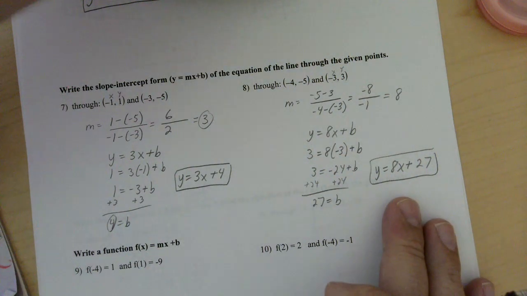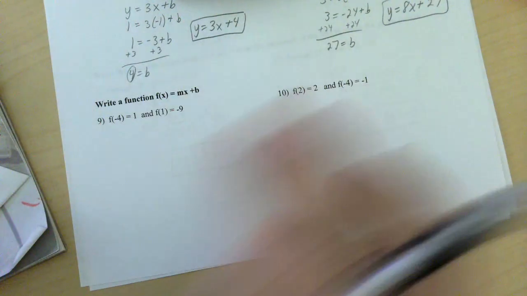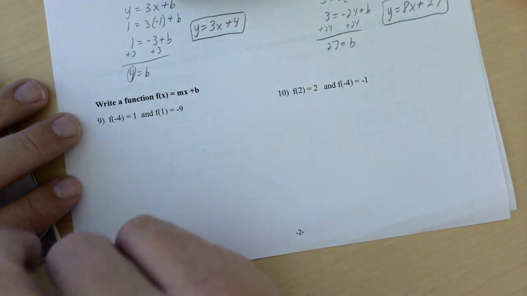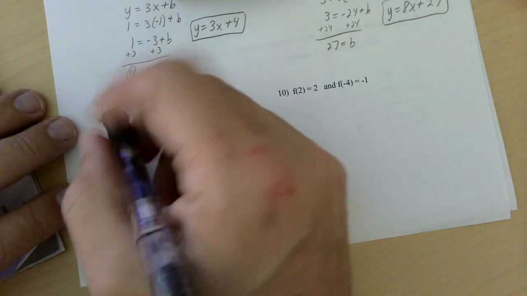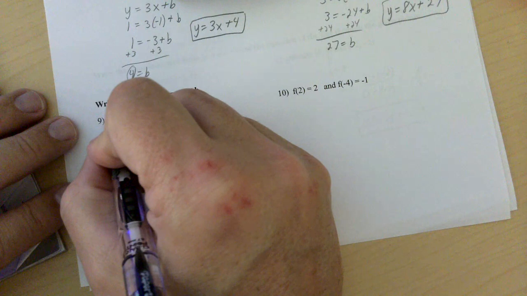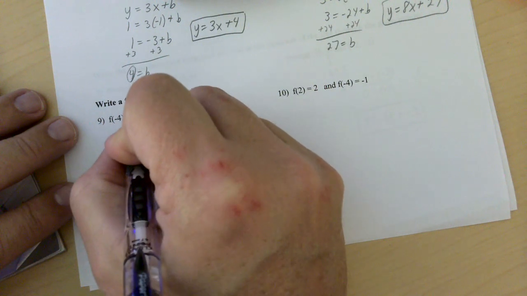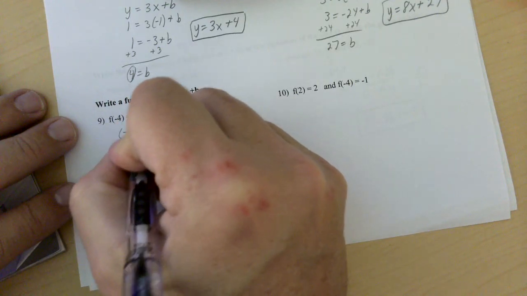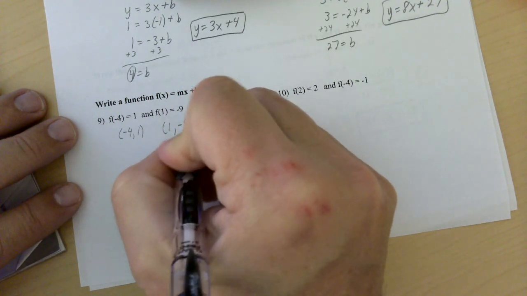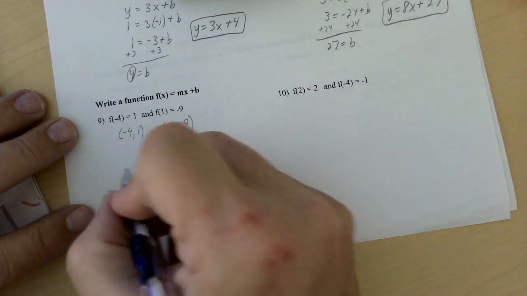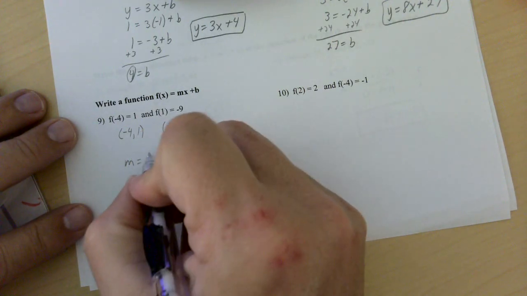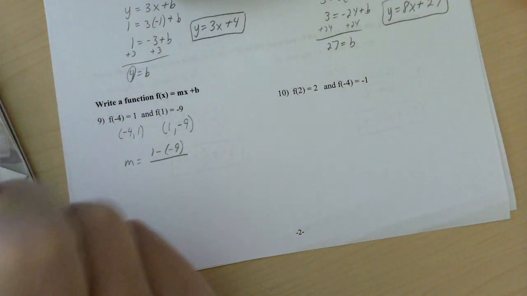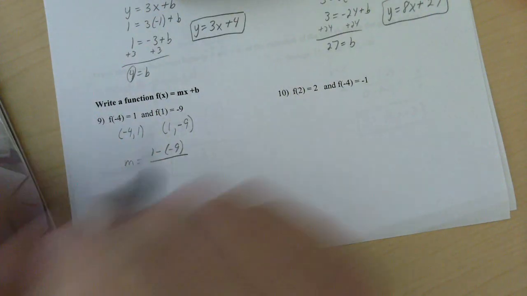Okay? So then the last part is just getting you used to this function notation. Is identical to 7 and 8. Okay? It's the same. The only difference, I used function notation. There's my input, there's my output. So x, y, I'll just write it as an ordered pair. So it really means that. Okay, so I still need to find the slope like I did for the other problems.